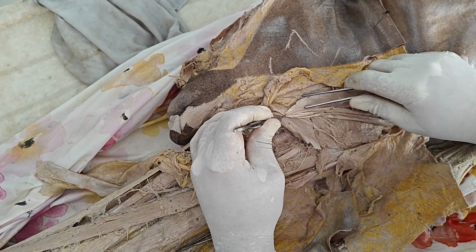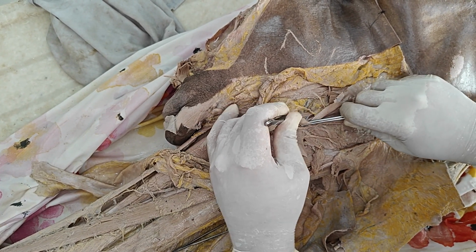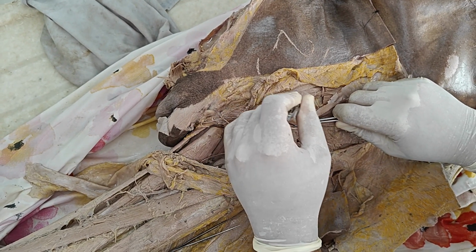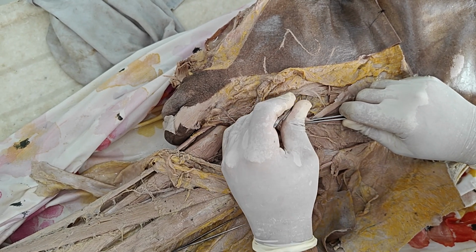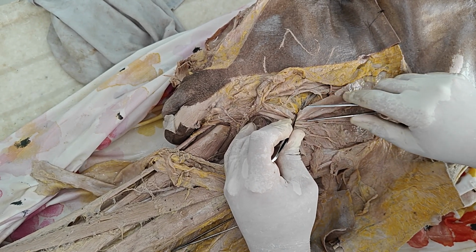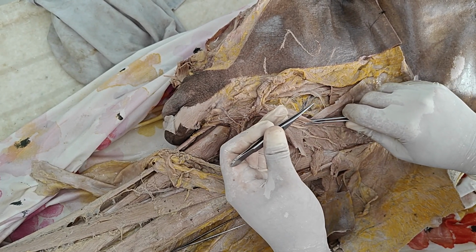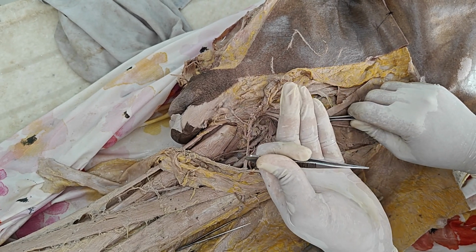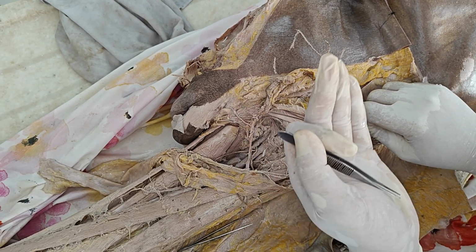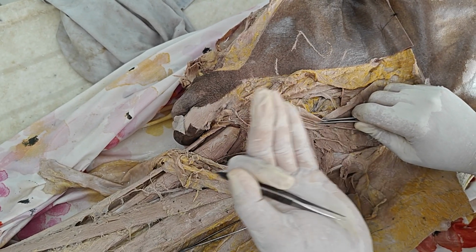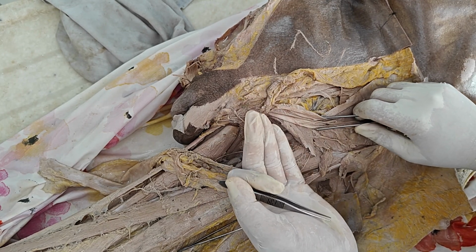And the direct inguinal hernia mostly occurs from the Hesselbach triangle, and it is covered by the fascia transversalis. First of all, the parietal peritoneum, peritoneal connective tissue, fascia transversalis.